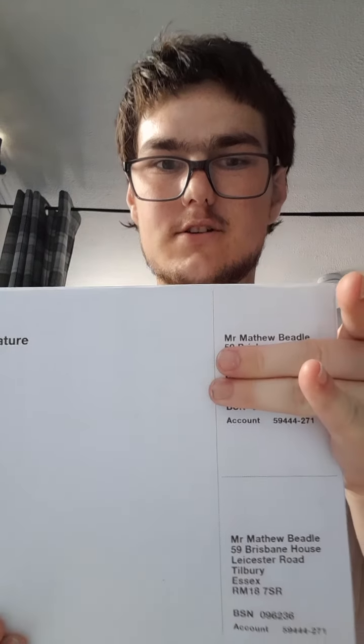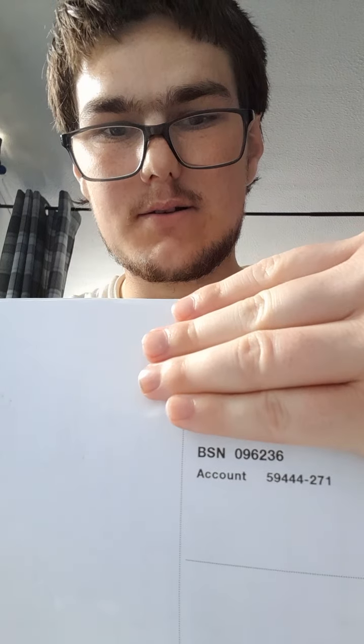I'm going to cover my address. As you can see, the two fingers is where your address will be, with your name at the top. At the bottom you will see your account number. Along here is where your account number is, which is basically both the same.